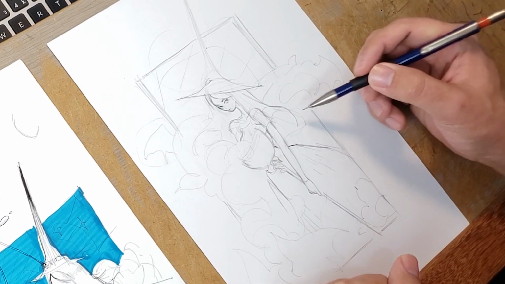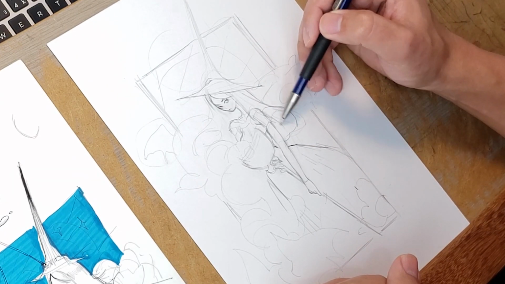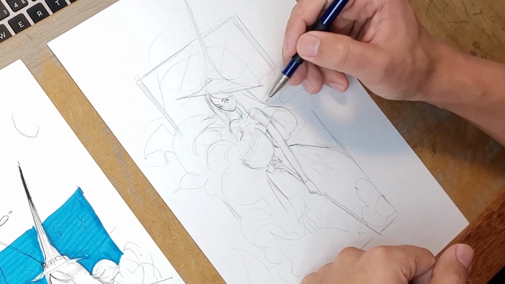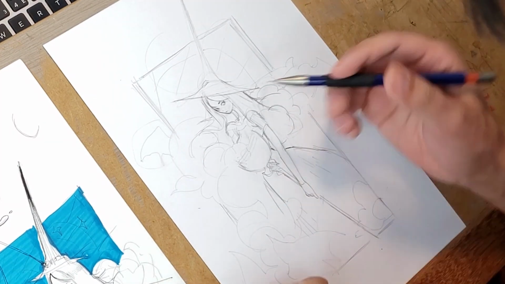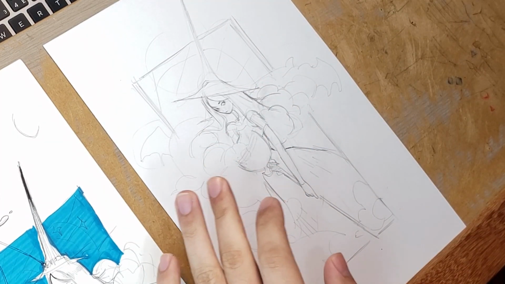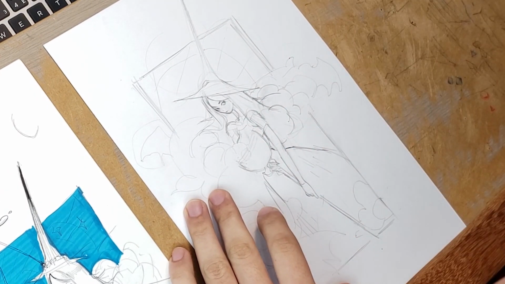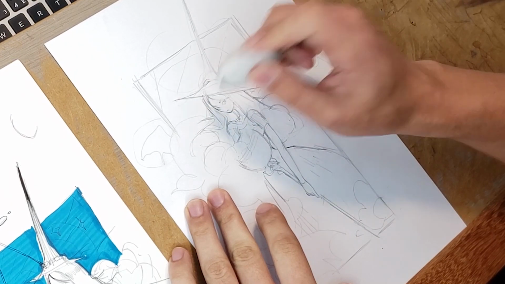I want the clouds to be in between her hair. That will be hard, but I think we can do it. So because some things are looking nice, I try to establish them with ink. Again, the eraser tapping to lower the opacity.